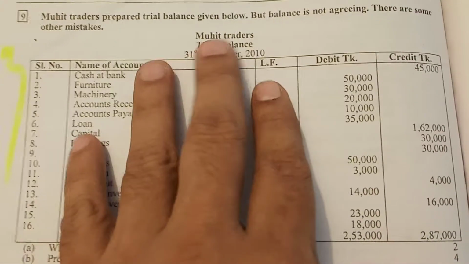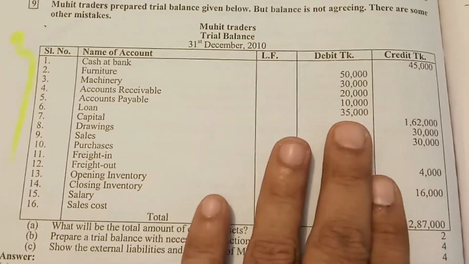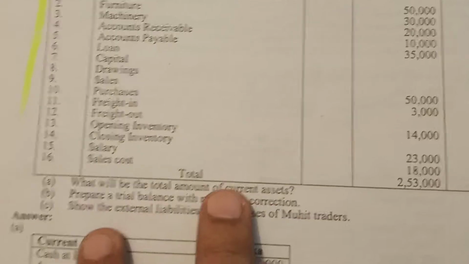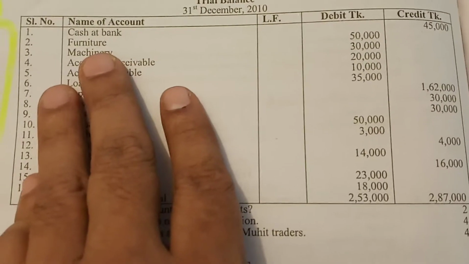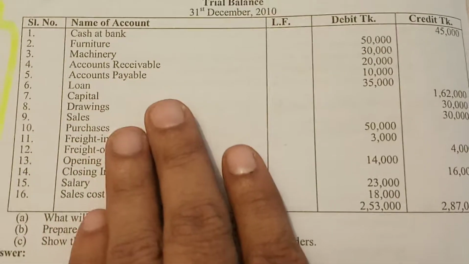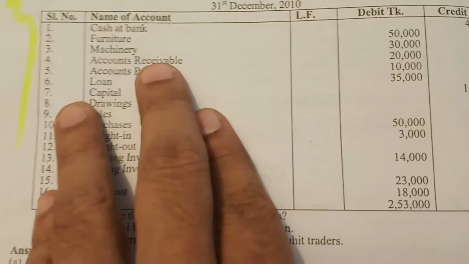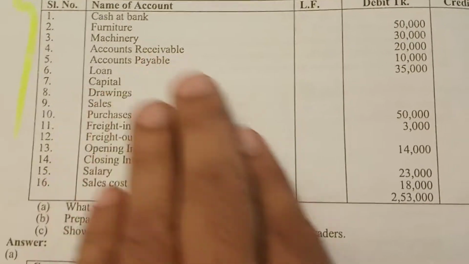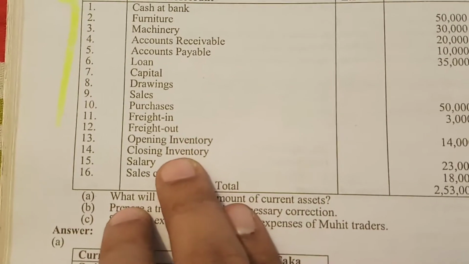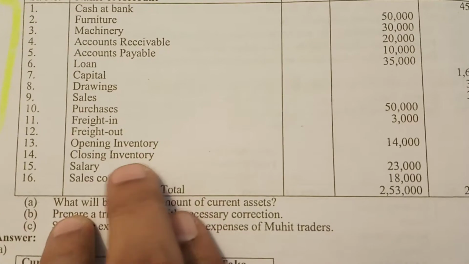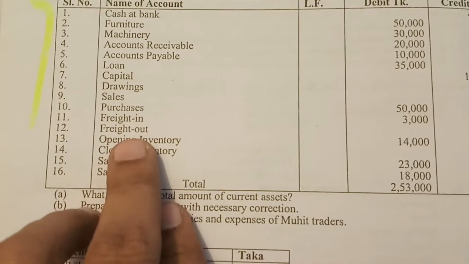That means the traders maths we are doing. This is his trial balance. So there's something wrong. First of all, let's do what will be the total amount of current assets. Current assets means the cash at bank. Remember, cash at bank is always the current balance. Then the account receivable, this is your current asset as well. And remember here the closing inventory. Closing inventory is also a current asset. So these 3 items will be counted as current assets.